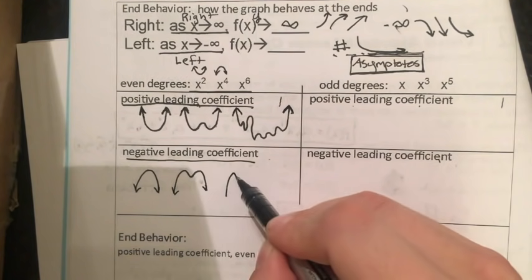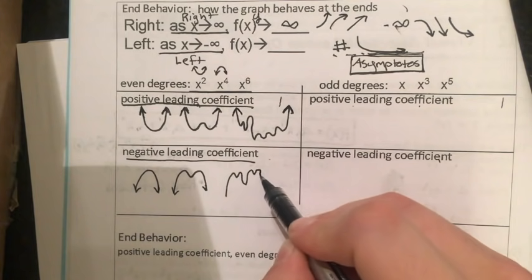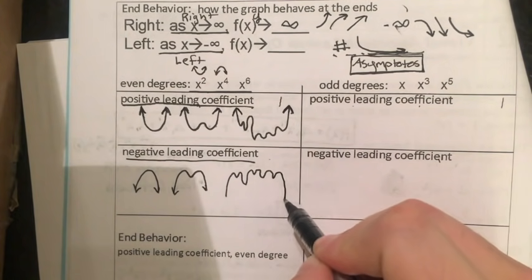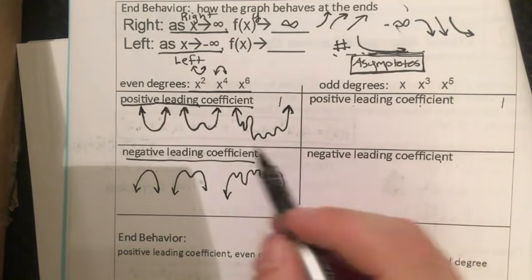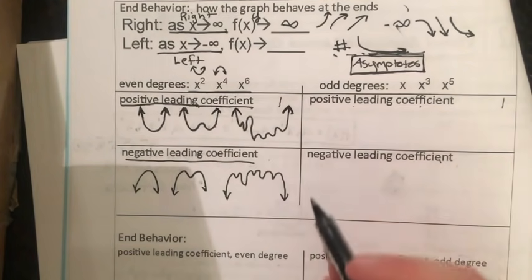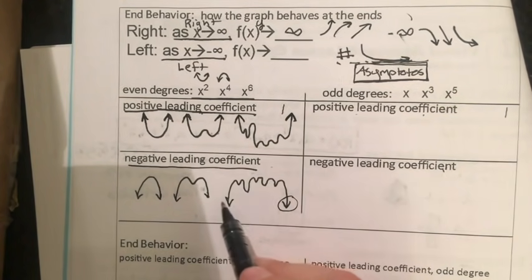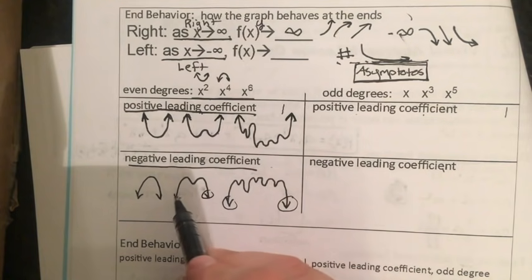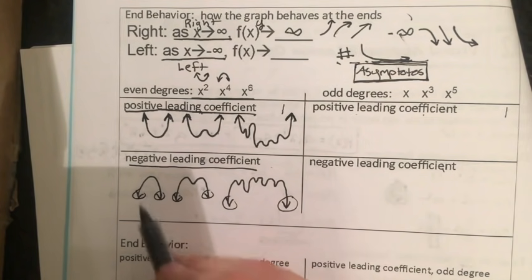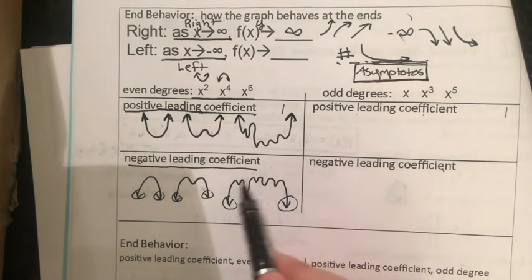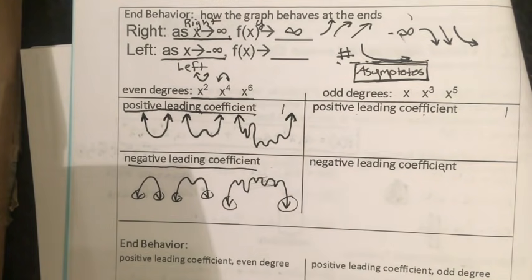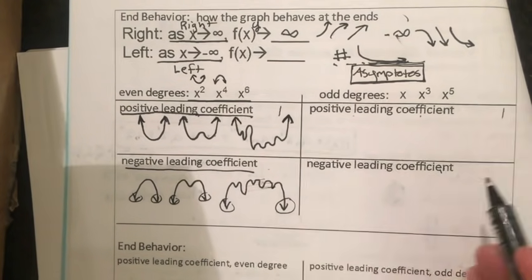And we can have the exact same crazy wobbliness in between, but really all we care about is the end behavior, or what's happening at the two farthest ends of the graph, completely ignoring what's happening in between.